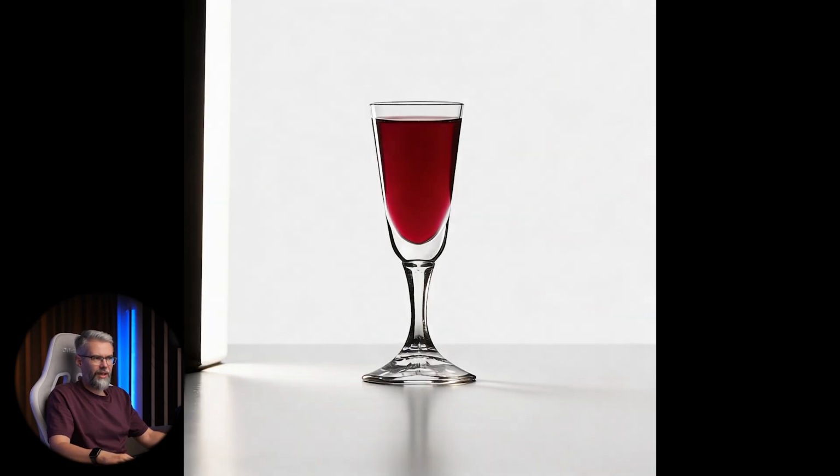On the third try I managed to get a very thin highlight, but it also added a light source in the frame that I didn't ask for. And if you look closely, the glass still changed its shape. It looks a bit squashed. So for a specific task like this, NanoBanana is basically my only option, at least today.